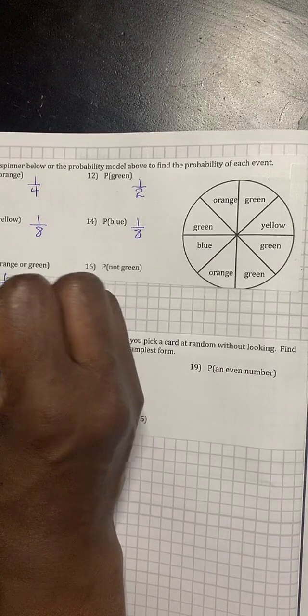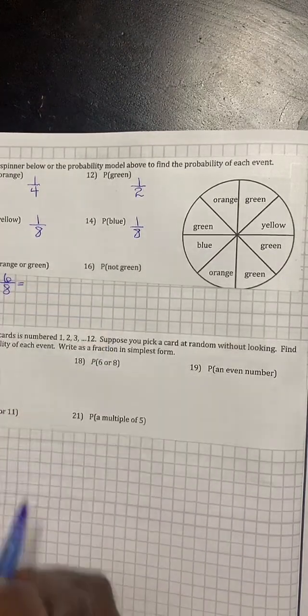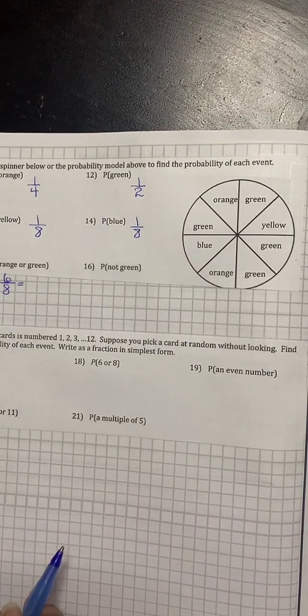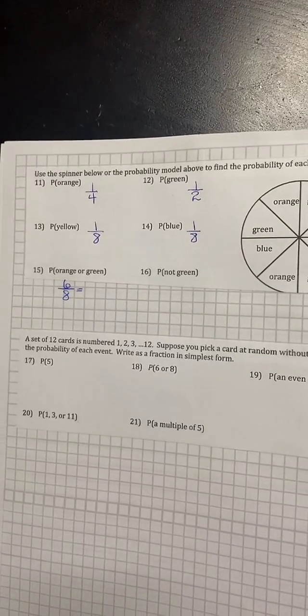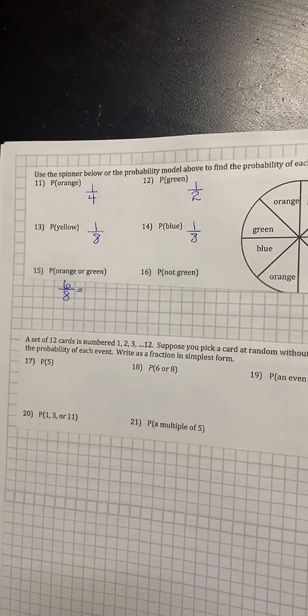But 6/8 can be reduced to what? Yep, still have the same denominator.